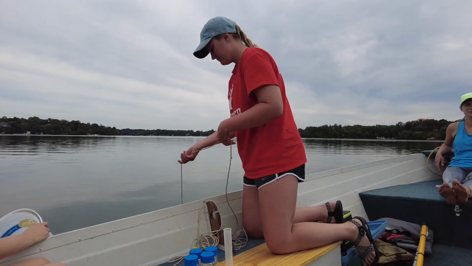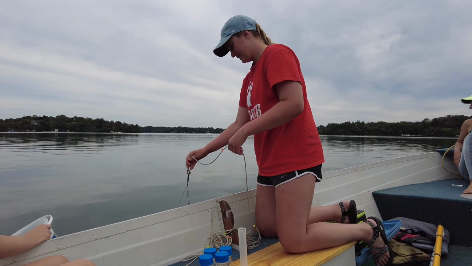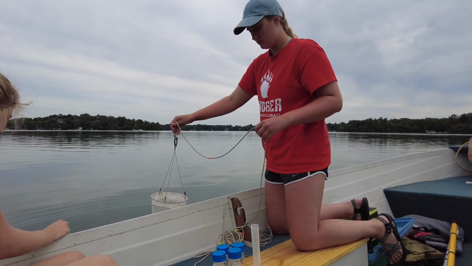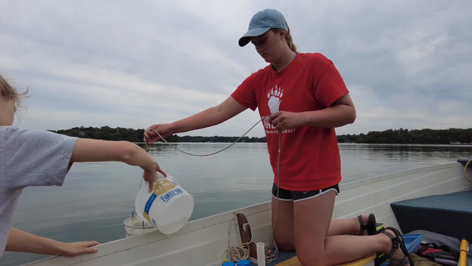And here she is towing up a plankton sample using a very fine net. We're able to collect zooplankton from the entire water column, and certain groups of those zooplankton may indicate good water quality.